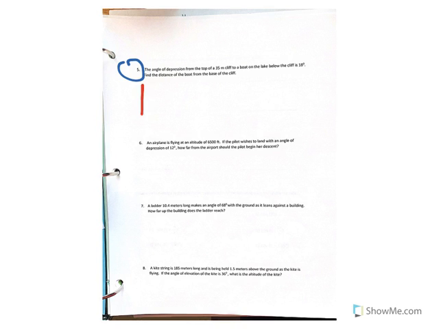So angle of depression means we're coming from above looking down. Okay, so here's my triangle. This means my angle of depression right here has to be 18 degrees because I'm looking down on my line of sight. So this is 18 degrees, that angle. Okay?